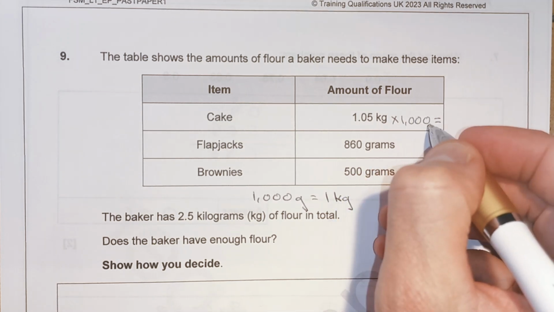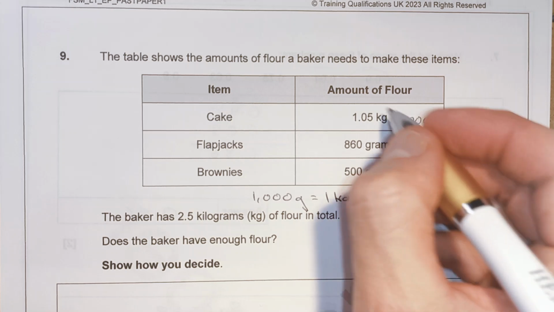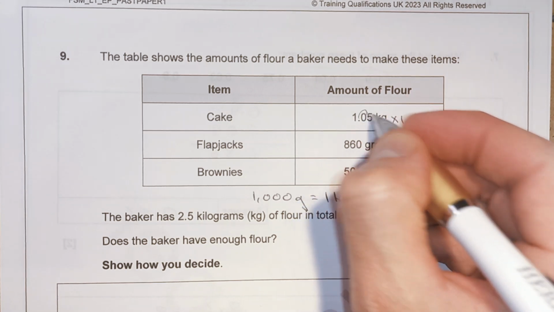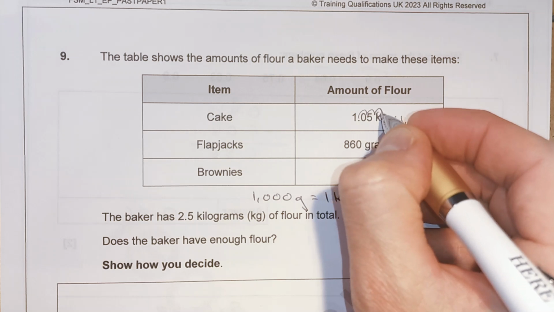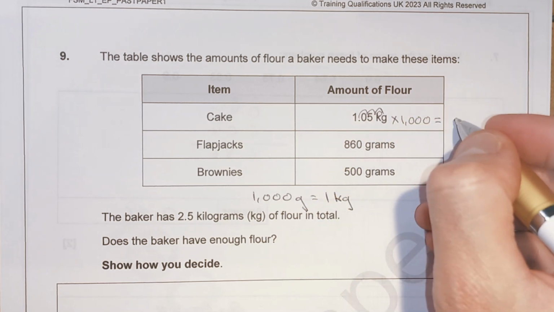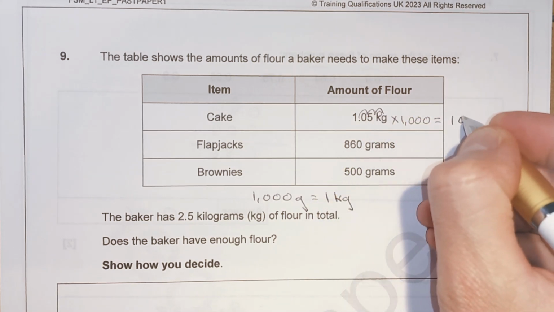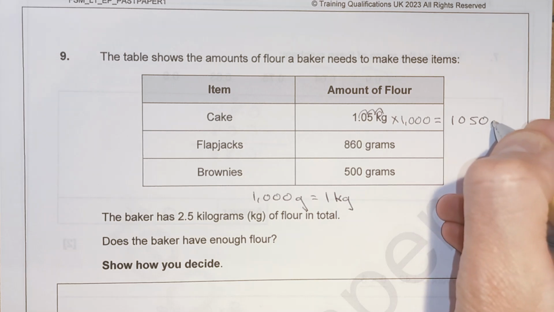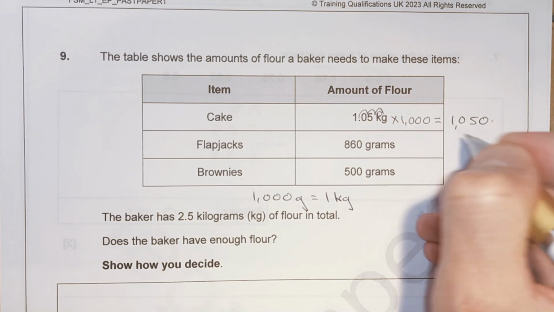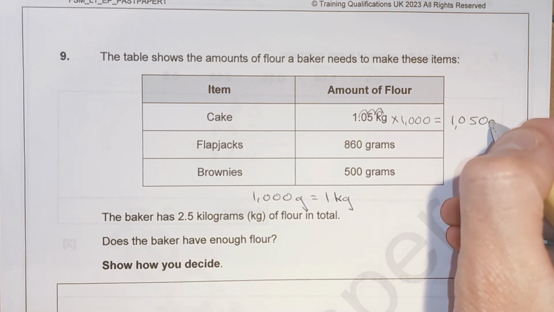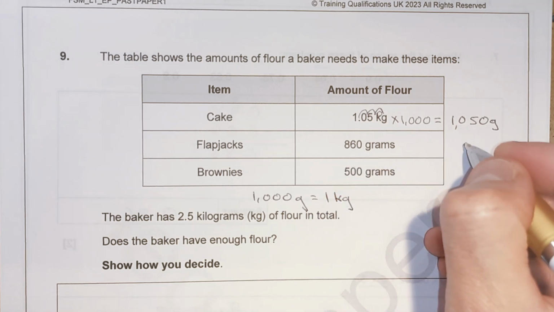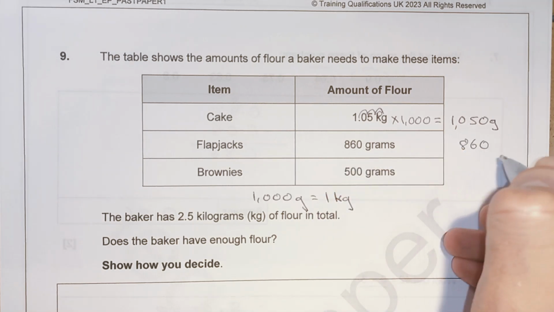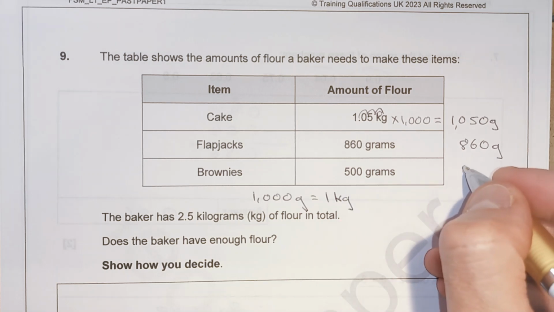So multiplying, we're going to make it bigger. 3 zeros, we're going to move this decimal point once, twice, 3 times. So we'll have a 0 in there. So we're going to end up with 1050, and the decimal point will be at the end, which is 1,050 grams. This is going to stay the same, 860. And this is going to stay the same, 500.